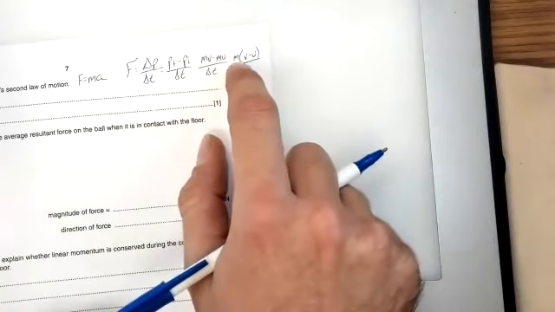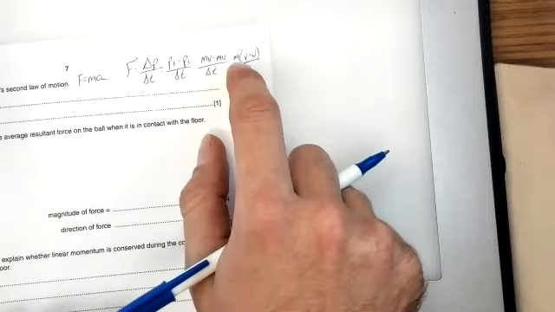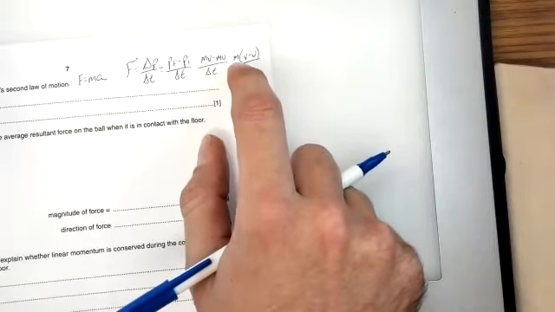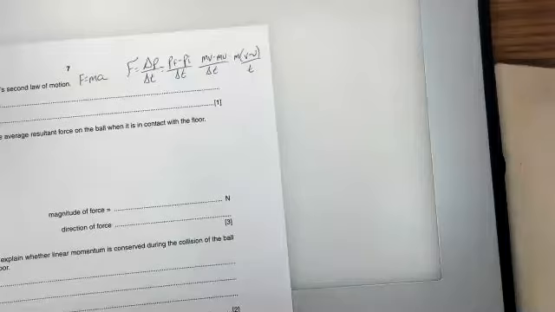But mass isn't always constant. Sometimes it's changing. Can anybody think of an example when mass changes? For our example here, the mass of this ball doesn't change, right? So we just use F equals ma. When mass is constant, it simplifies down to that. But can anybody think of a case where the mass of an object that's experiencing a force changes?